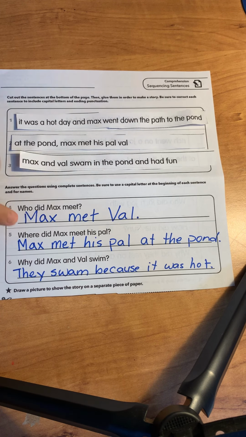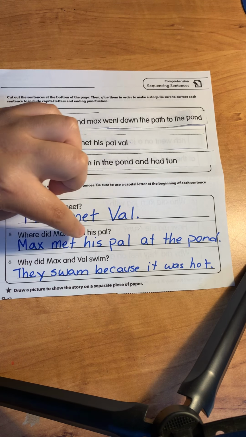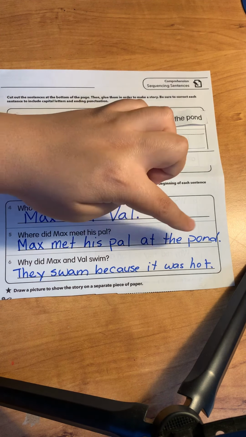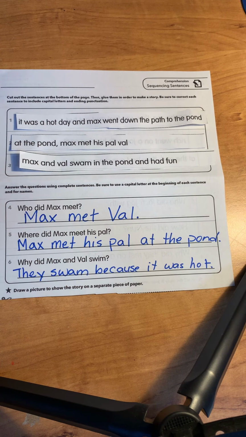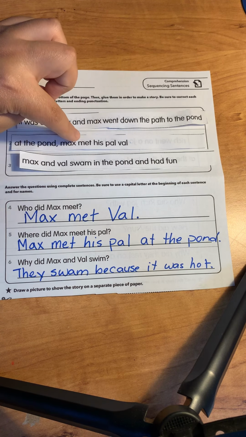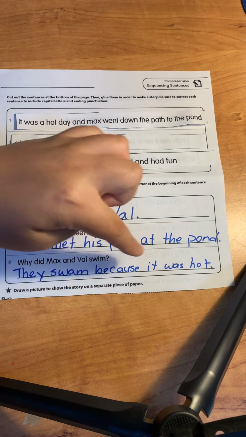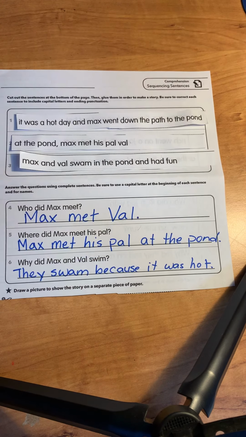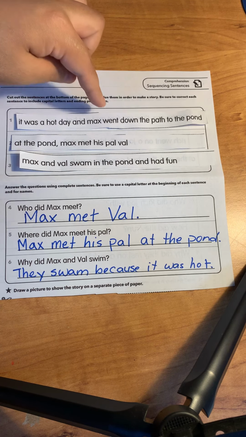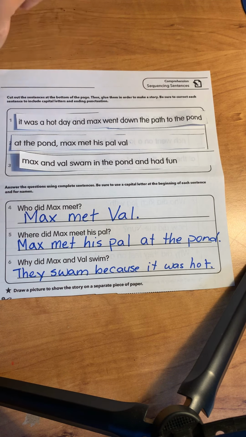Number 5, where did Max meet his pal? Max met his pal at the pond. Remember, at the pond, Max met his pal Val. Number 6, why did Max and Val swim? Why did they swim? They swam because it was hot. Remember, it says it was a hot day and Max went down the path to the pond. Okay, so we're all done.